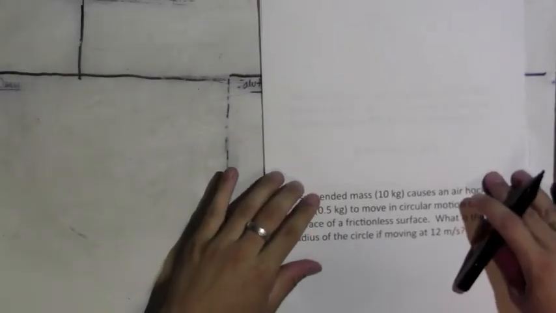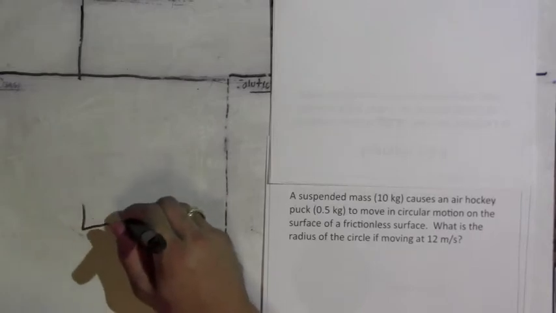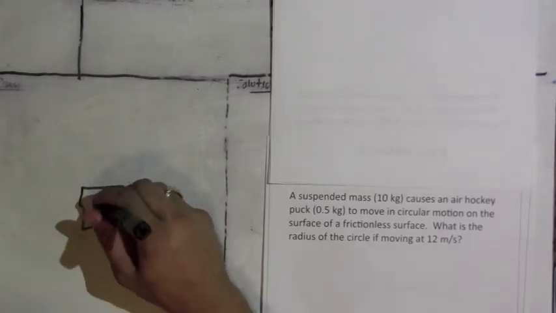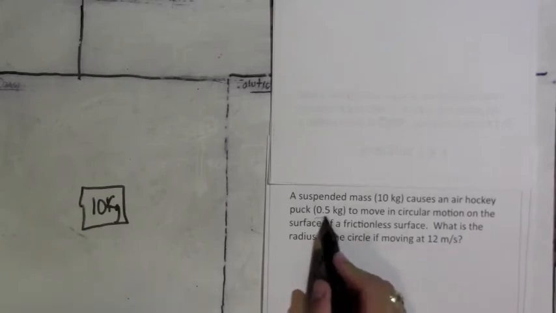Okay, so this is one of the most commonly missed questions that I really wanted to go over before you guys started your homework, because it says a suspended mass of 10 kilograms causes an air hockey puck to move in circular motion on the surface. It says a frictionless surface. It says, what is the radius of the circle if the puck moves at 12 meters per second?